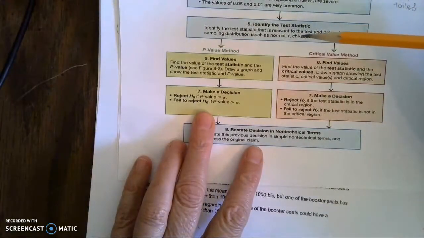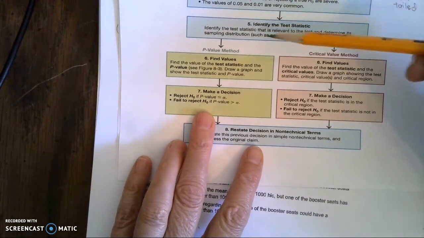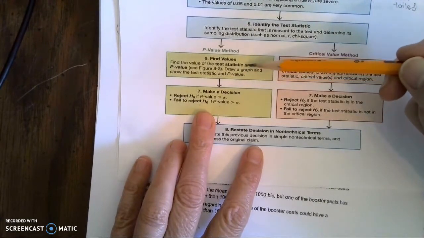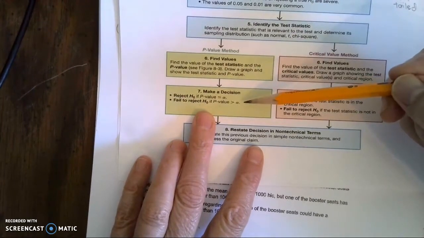So with our calculator, this part is where we decide which test we use. Then we used our calculator and we found the p-value and the test statistic. This is what our calculator does for us. So now we have to come up with a conclusion.